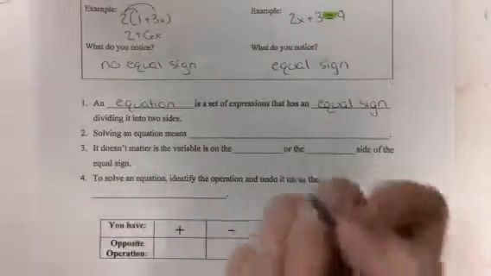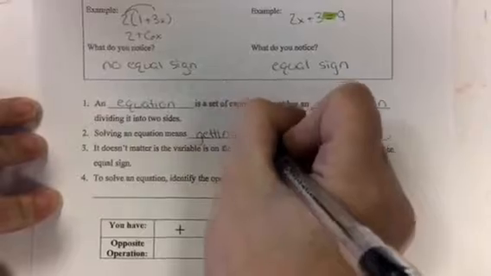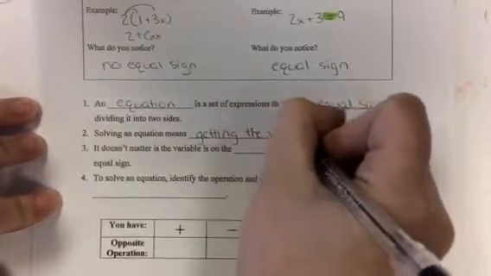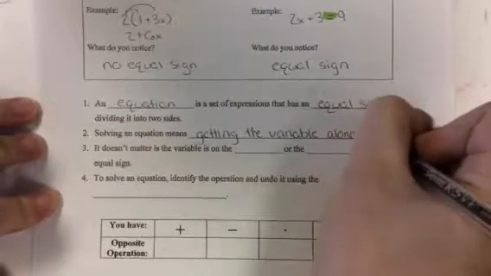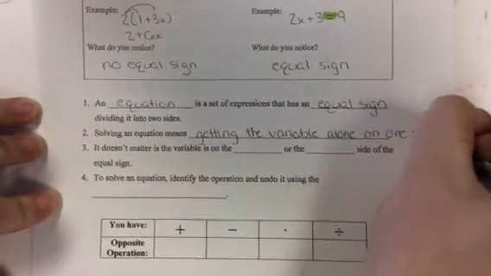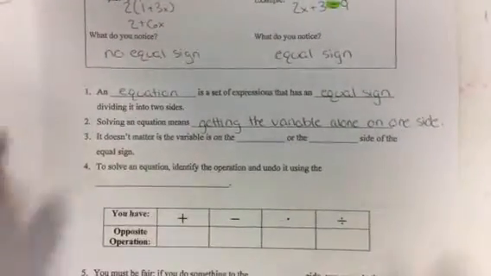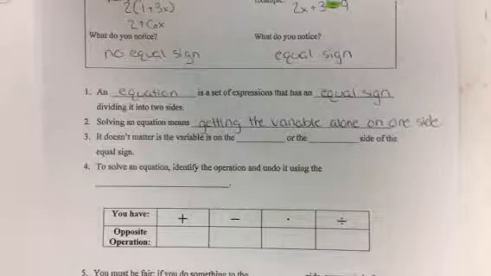Number 2. Solving an equation means getting the variable alone on one side. Whoops, one side. Hopefully you write a little bit smaller than I do. I didn't leave a lot of room there. Number 3.